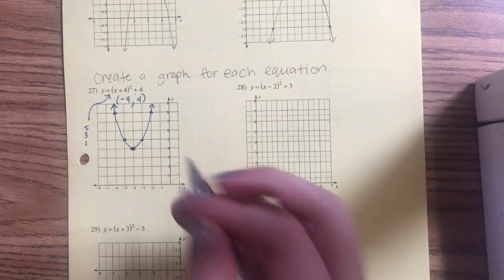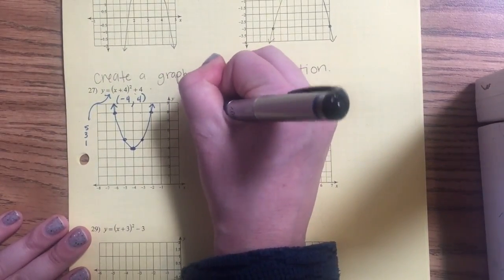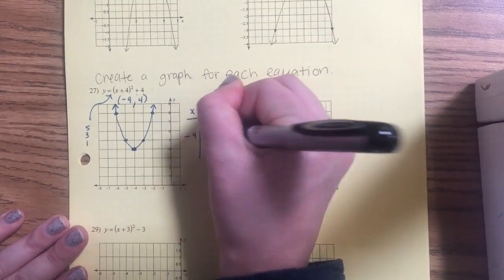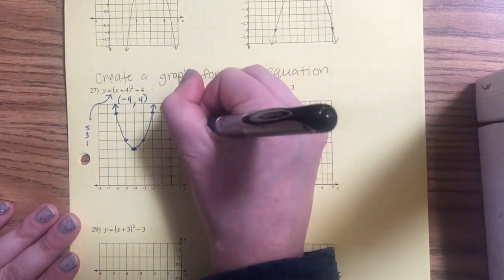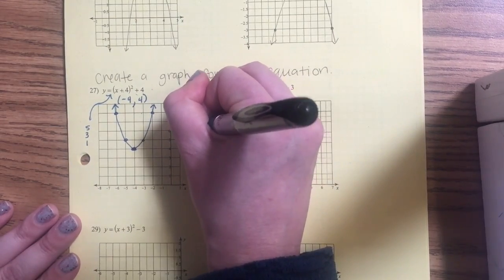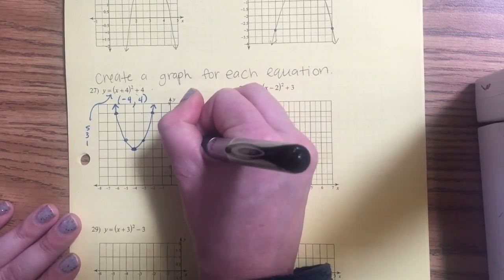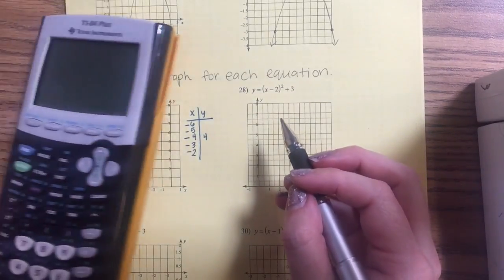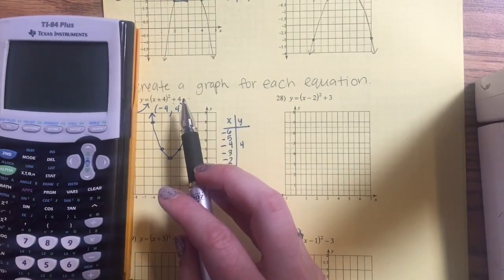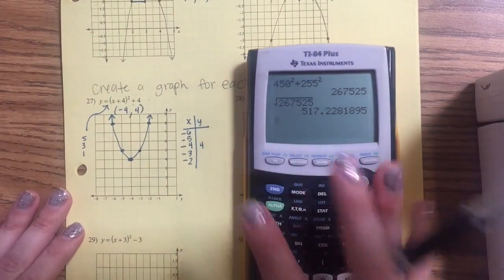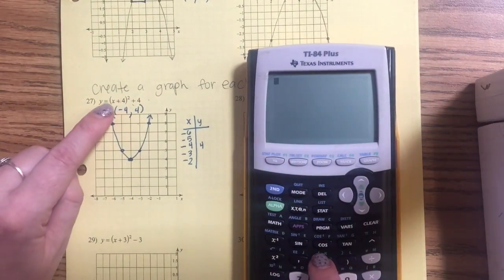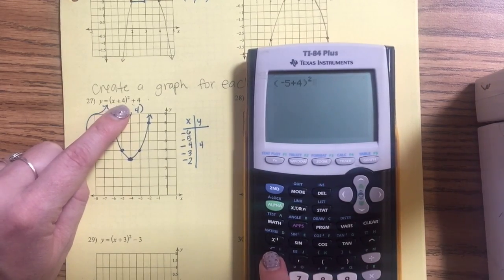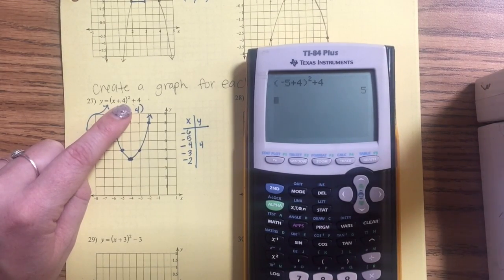Or if you hate doing that, you can always make a table, take the vertex out, and then just plug in values that are 2 above and 2 below. So I would do negative 5 plus 4, squared, plus 4.